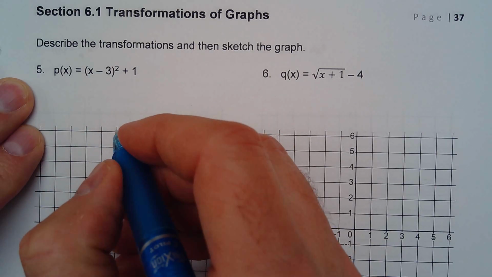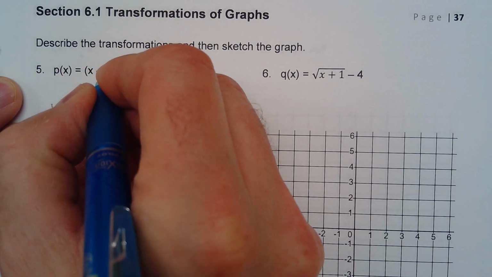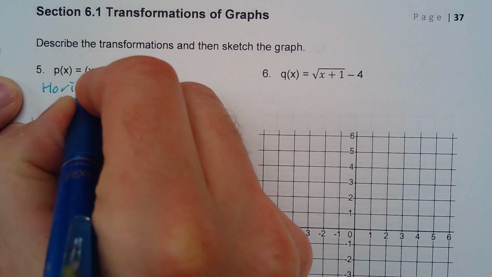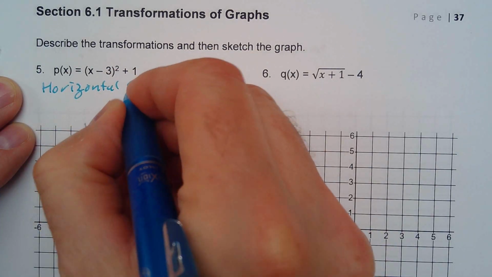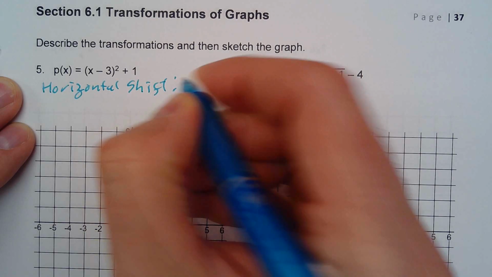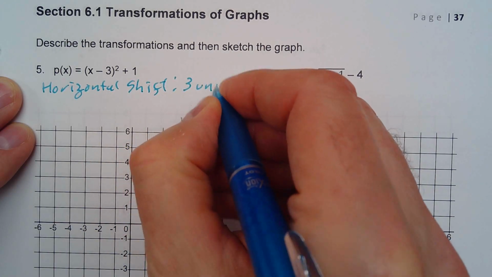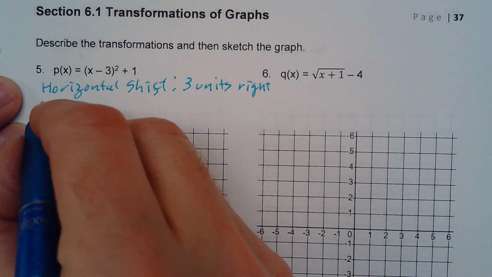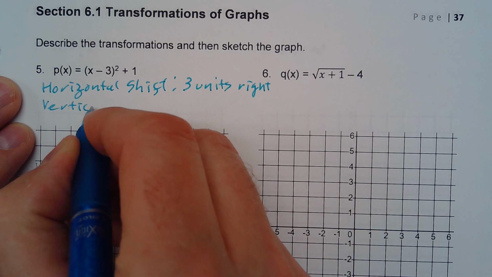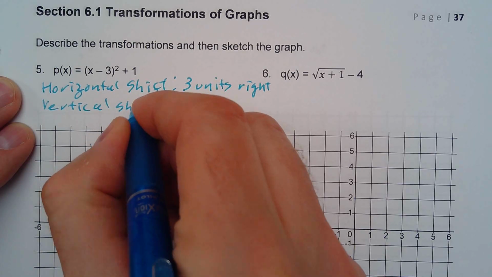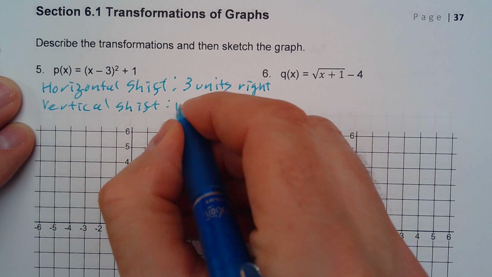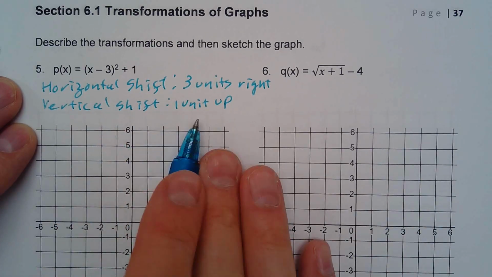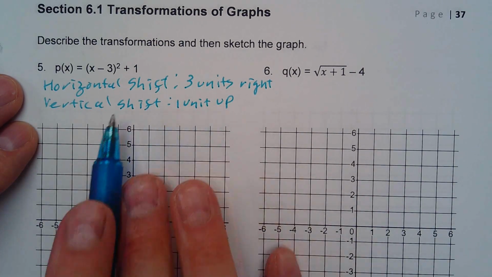My horizontal shift is 3 units to the right, and my vertical shift is 1 unit up. So again, notice that the vertical shift goes in the same direction, horizontal shift in the opposite direction.